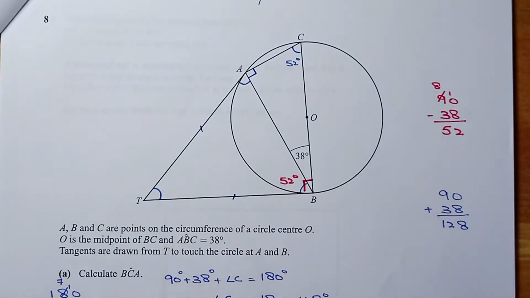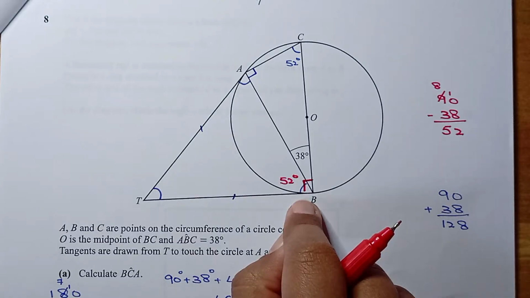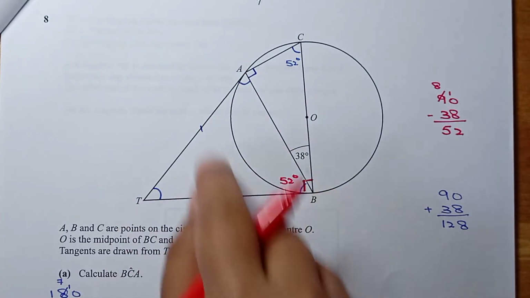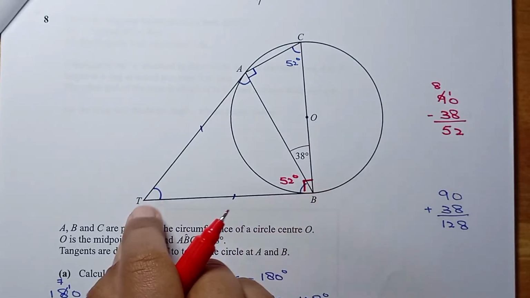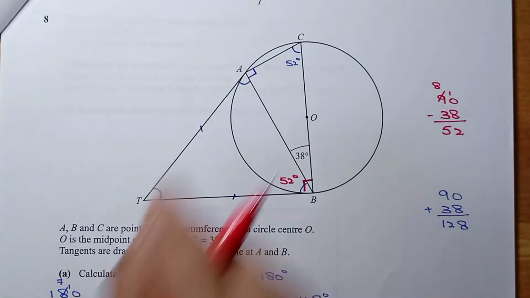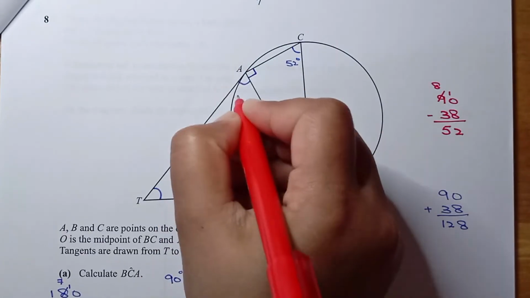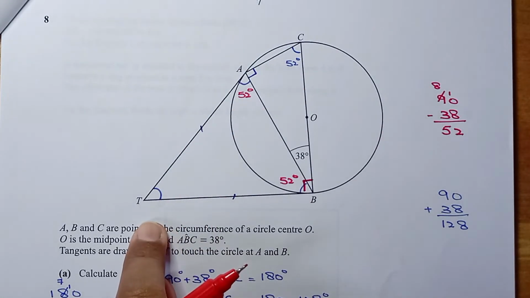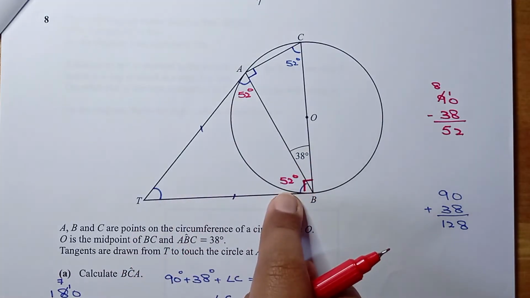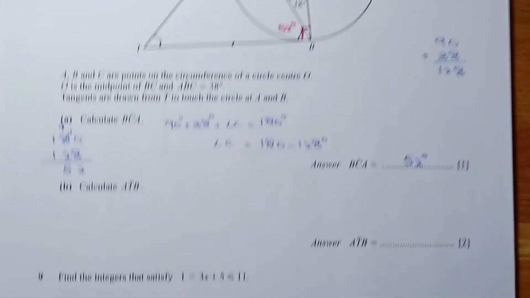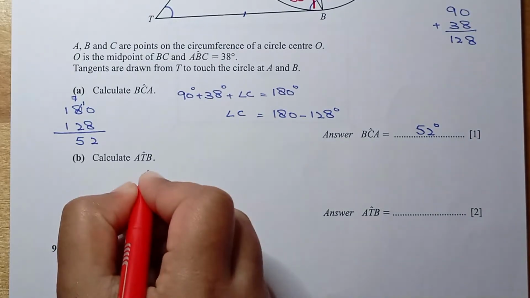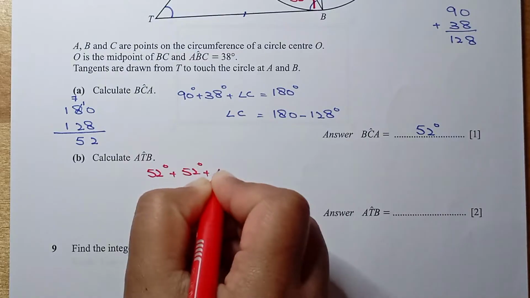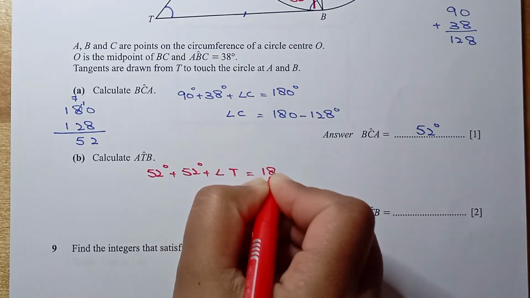Right. So this angle is 52, as we know that T is a tangent at point A and at point B. So these two sides are the same. If TB and TA are the same, then angle B and angle A must be equal. So this is also 52. We can find angle T easily by adding 52 and 52 and subtracting from 180. So 52 plus 52 plus angle T equals 180 degrees.